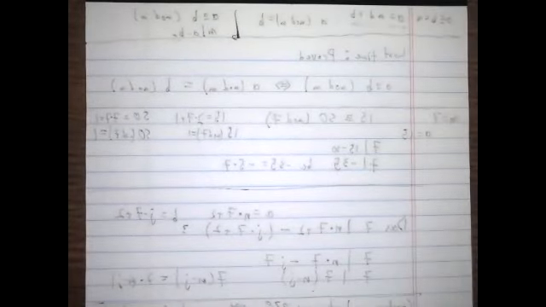Okay, let's see. Yes, a very nice theorem that will help the question that we were asked. New theorem.